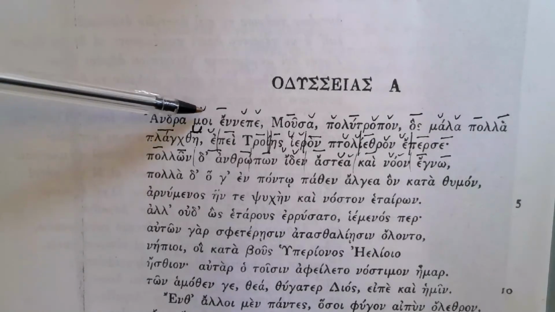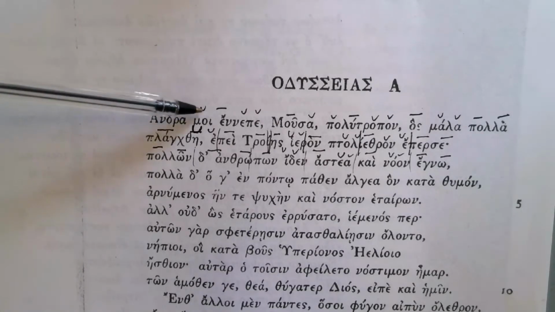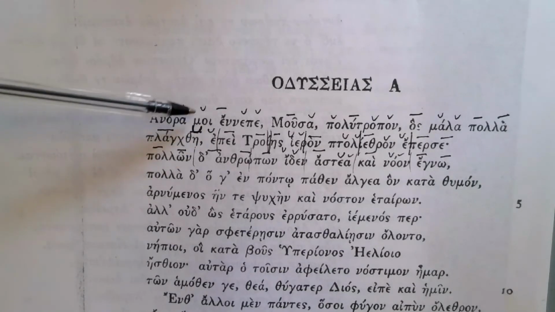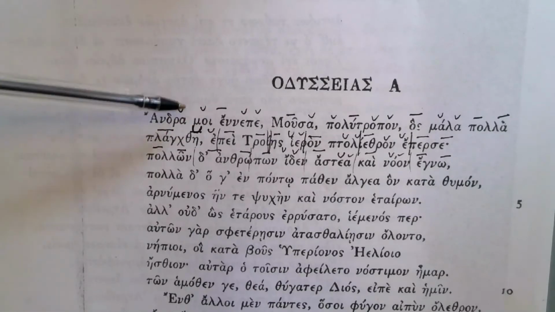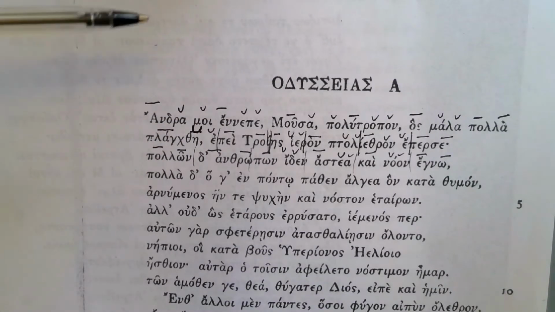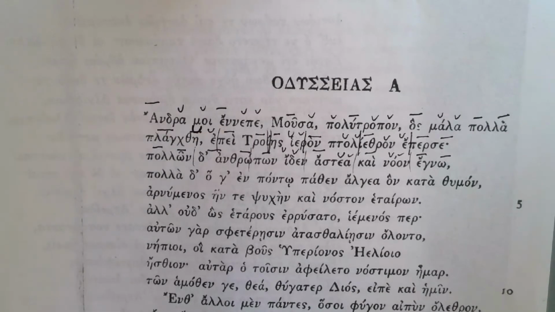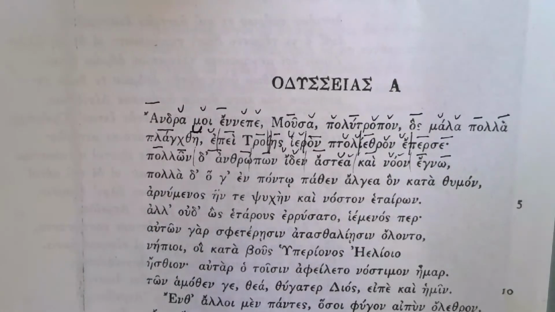But by a process, I think it's generally known as correption, the long diphthong here is going to be pronounced quickly as it's sung and counts as a short syllable. So it's andra moi-i enn-epe, and so on. This first line is a perfect example of this dactylic hexameter. It's full of dactyls all the way along and then the spondee at the end.